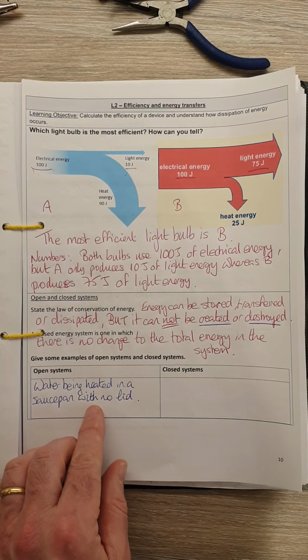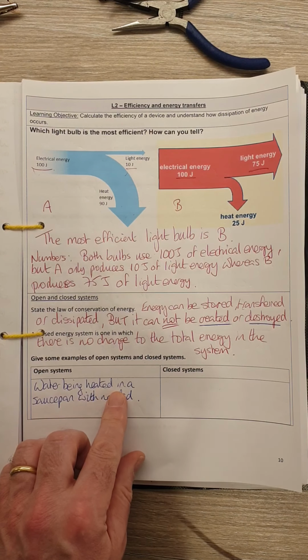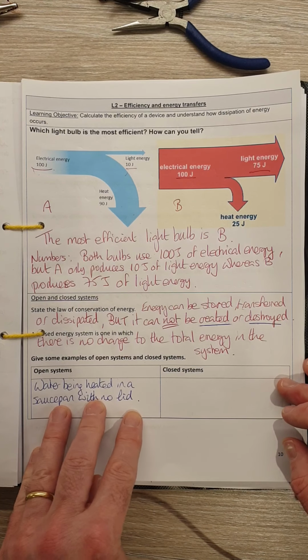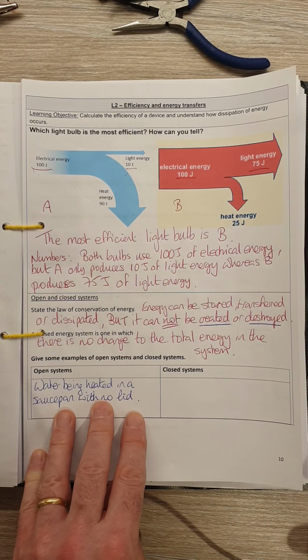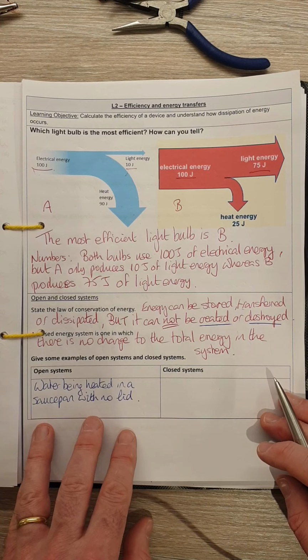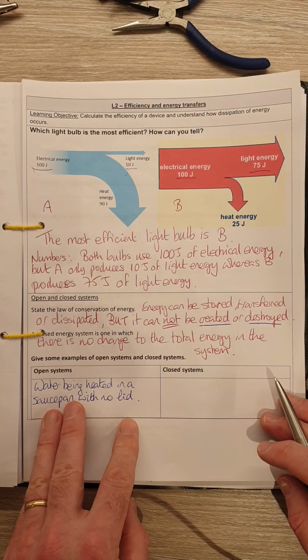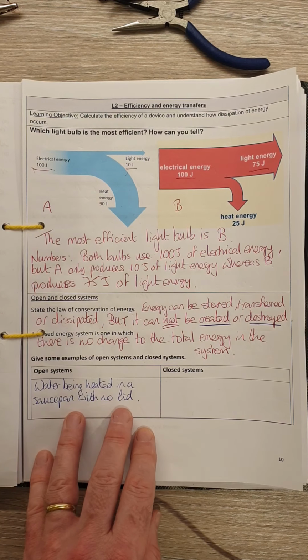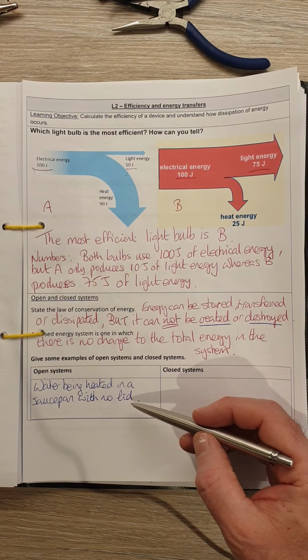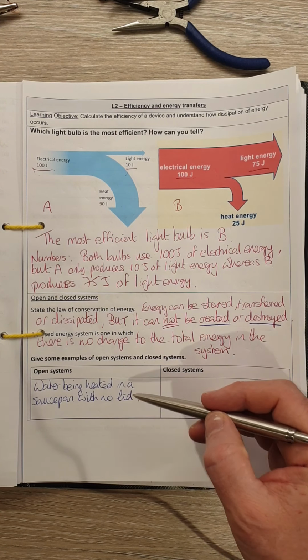So here, the hot water inside the saucepan would have steam coming out of the surface of the water, going into the air surrounding the saucepan. And also the saucepan itself would be becoming hot, and that heat energy would be heating up the air around the saucepan, and hence some of the energy is being dissipated. So this is an example of an open system.